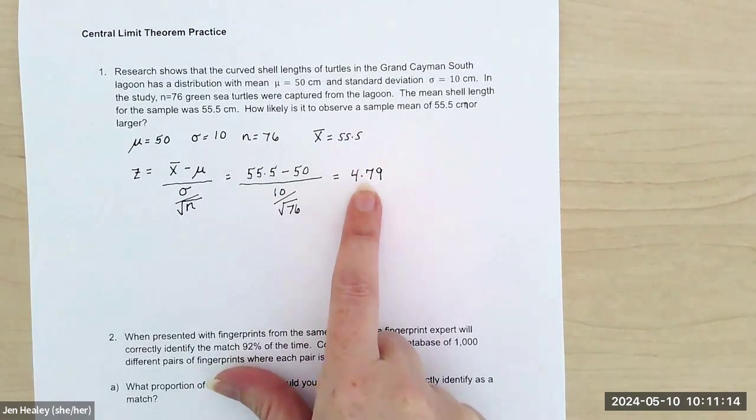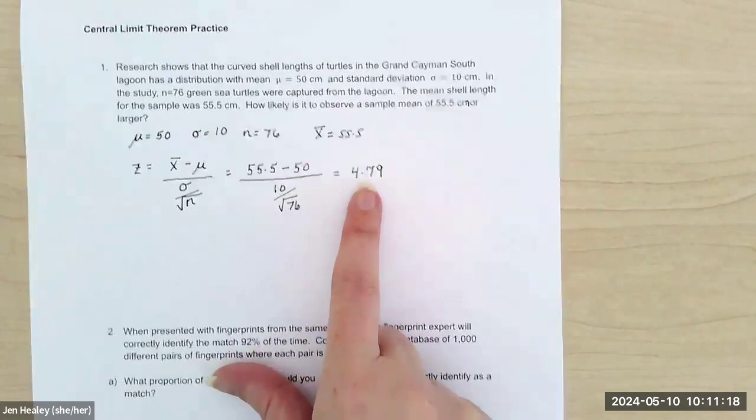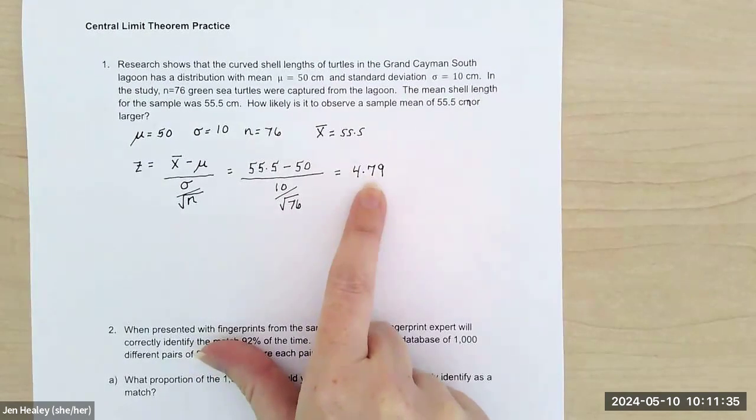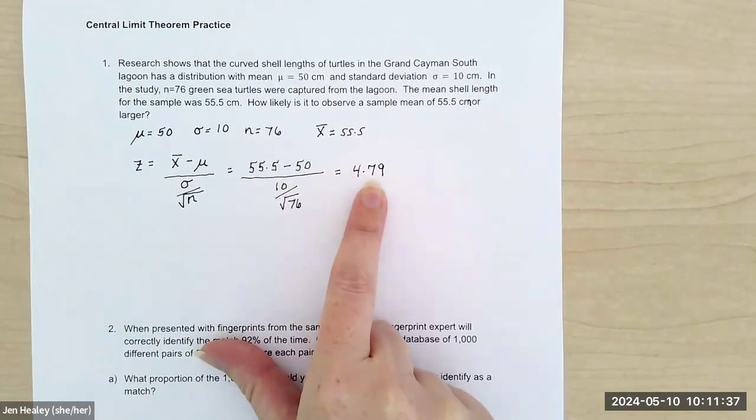Is that a normal z-score or a crazy z-score? So crazy z-score. Normal z-scores are between 0 and 3. And at 3, you're starting to get pretty crazy because when we did the grades, if you have a z-score of 3, you have an A. You're way out in the A range. Or if you have a z-score of -3, you're way out in my F range. If you have a z-score of 4.79, you're falling off my graph.